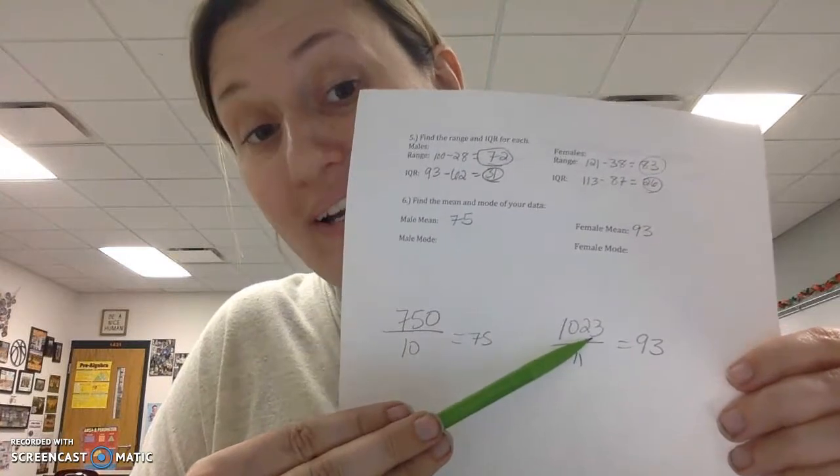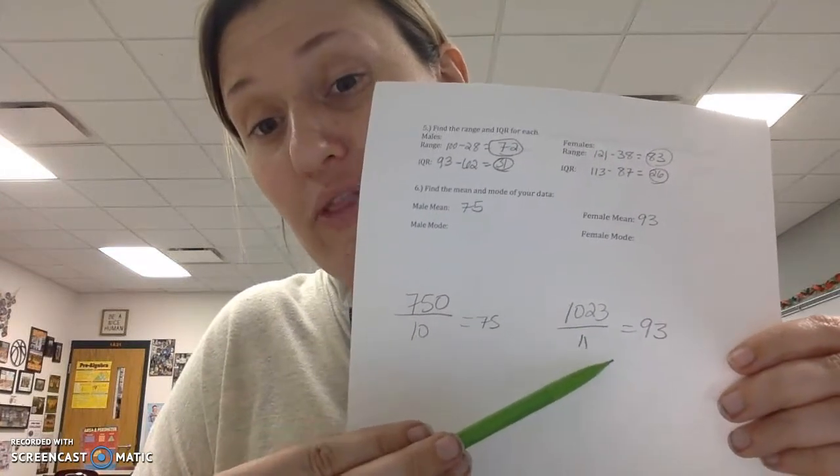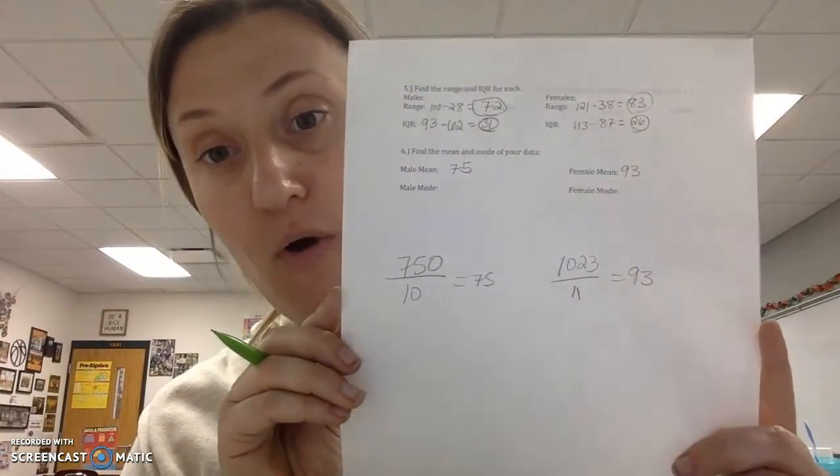That was the sum when I added up all the numbers. I got 1,023, and then I do need to divide by 11 because there are 11 data points with the females, so 93. Do not be surprised if your mean is a decimal. I'm actually surprised both of these came out to be whole numbers. You can certainly have a decimal. It could have been 93.1. If you have one of those nasty decimals, you can go ahead and round it to the nearest 10th or 100th, and you can do that with your mean. But these both happen to come out to be whole numbers.